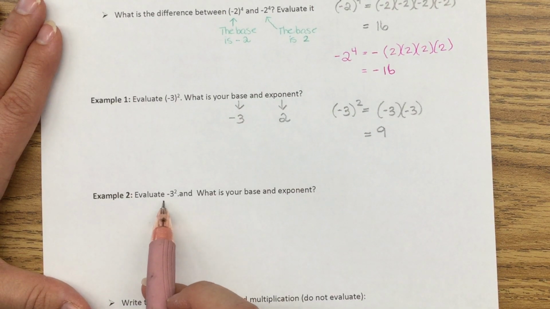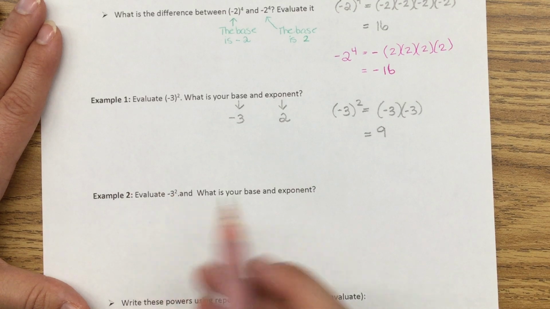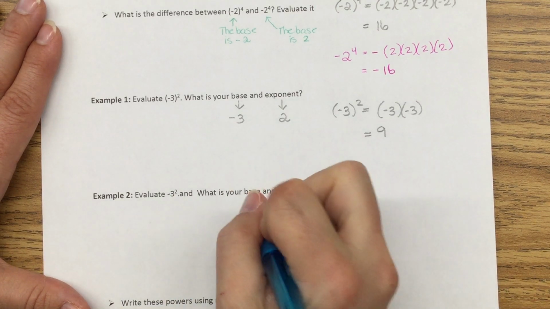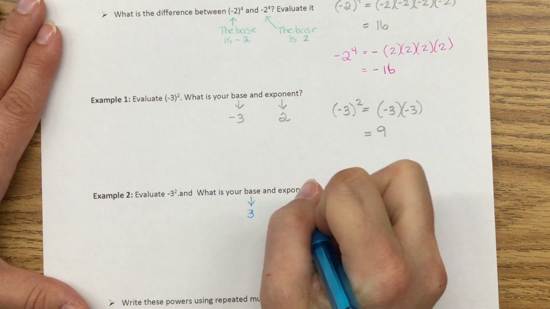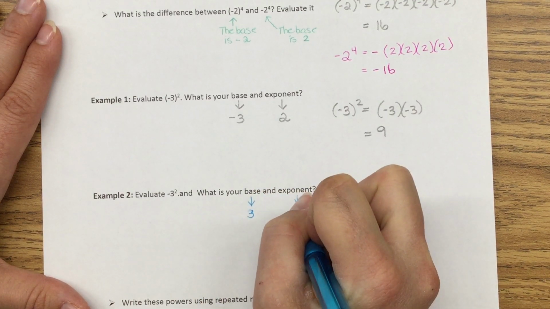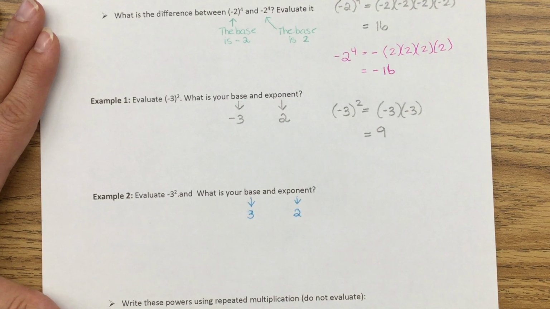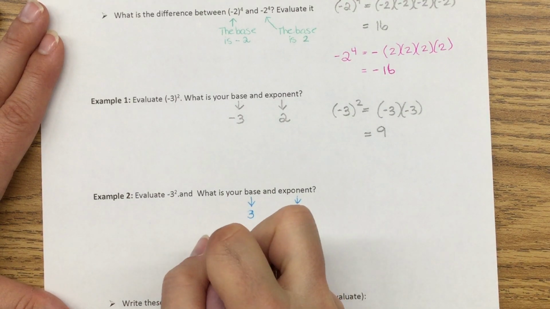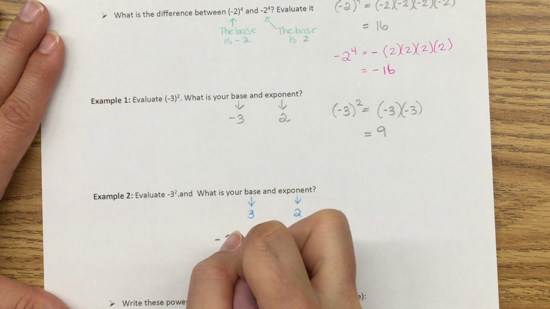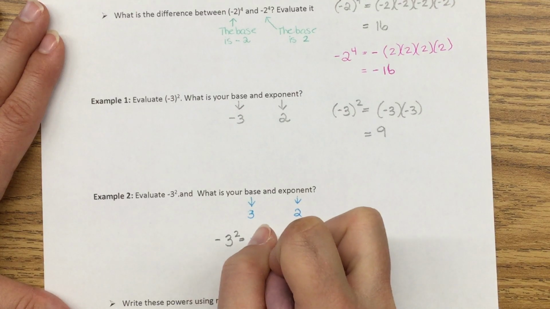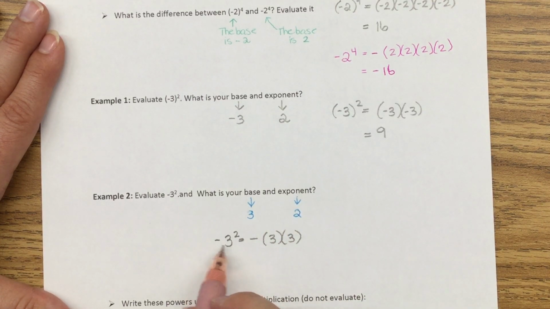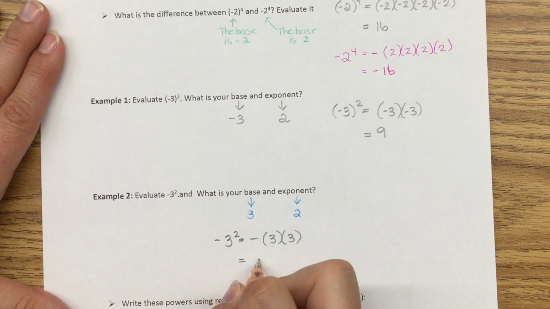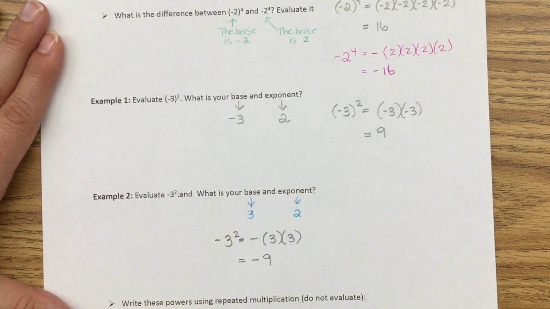Evaluate -3 squared. What is your base? Well, our base this time is 3. And what is our exponent? 2. So what does that give us? -3 squared equals negative 3 times 3. Watch out, because there's no brackets around the negative, right? So negative 9.